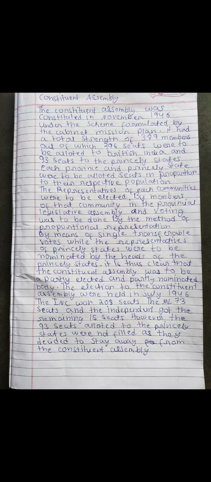The election to the Constituent Assembly was held in July 1946. Remember the date, remember the year. The Indian National Congress won 208 seats, the Muslim League won 73 seats, and the Independents got the remaining 15 seats.